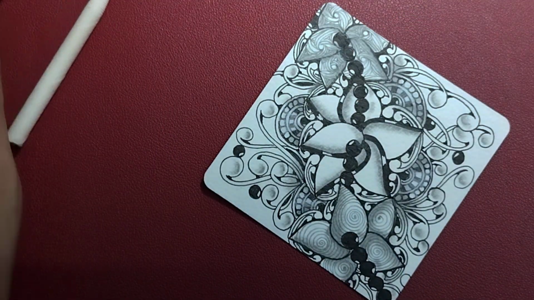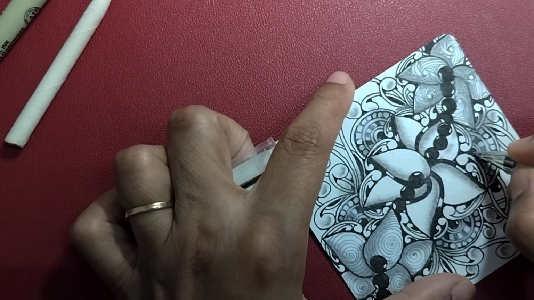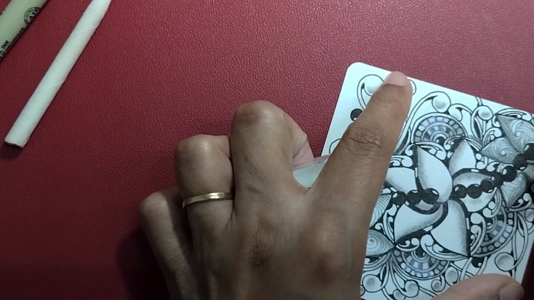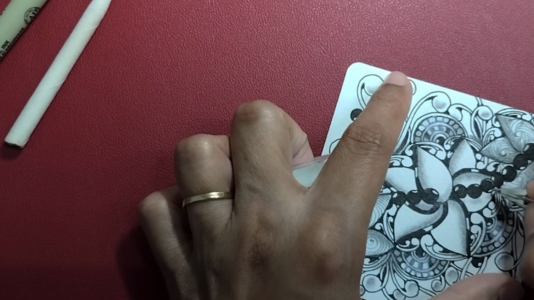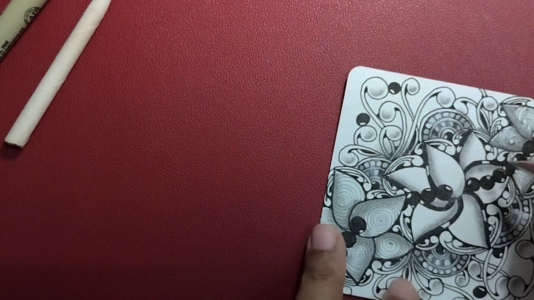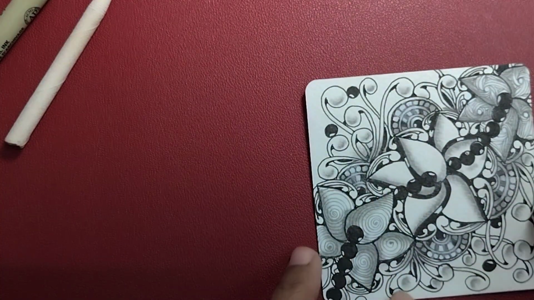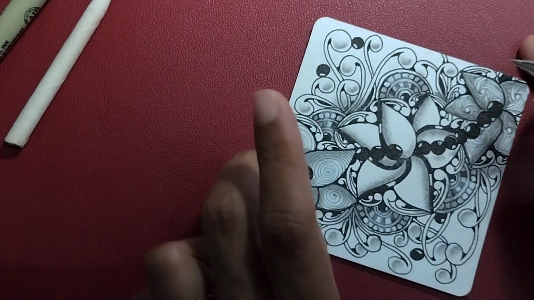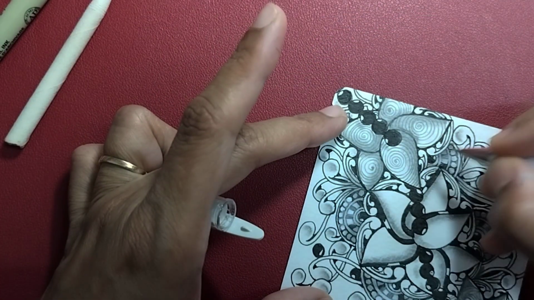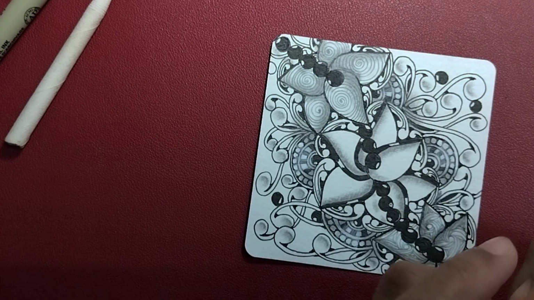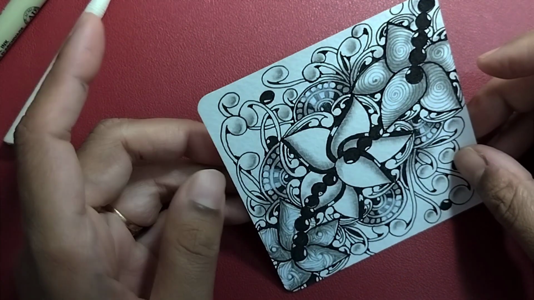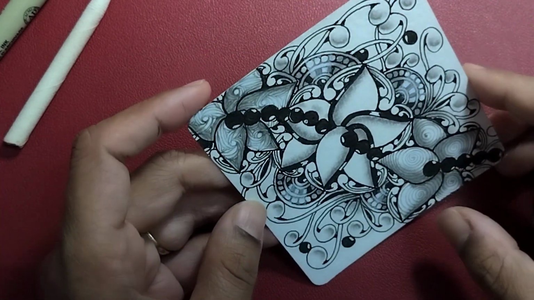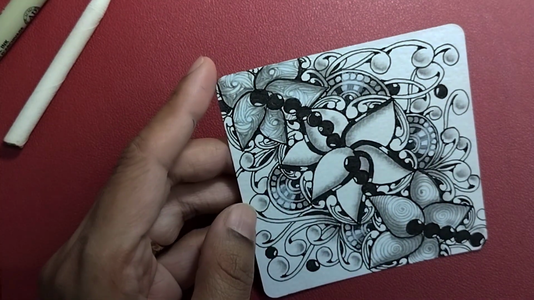And that's about it. I don't think we need anything else here. If the highlights have gone hazy, you can touch it with your GellyRoll if required. Not necessary. And that's it. That's our tile for today. Yes, it's a jungle of your Idoz with some really crazy MOOKAs going here and there.